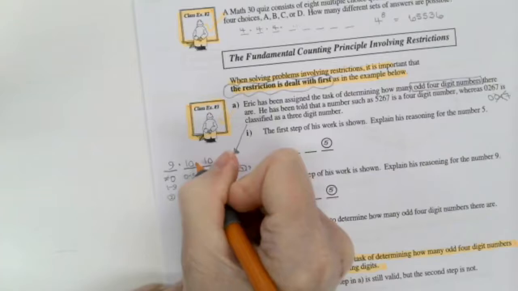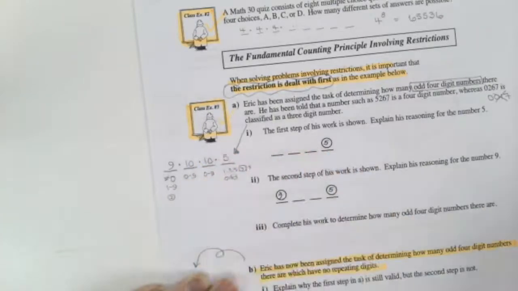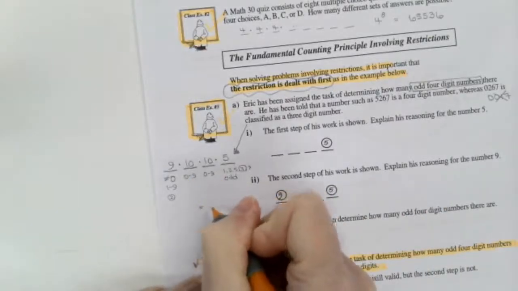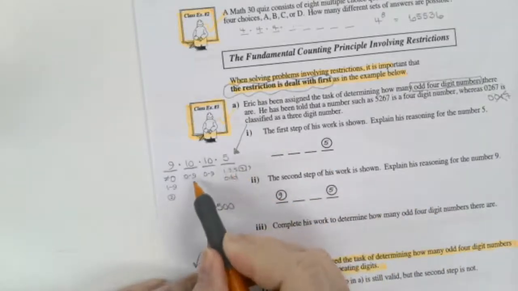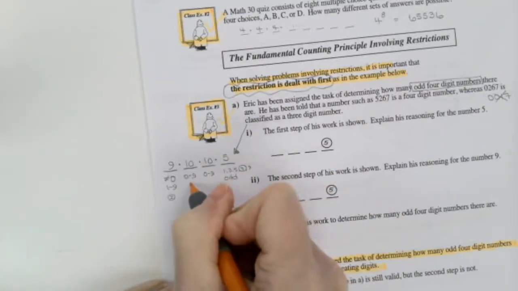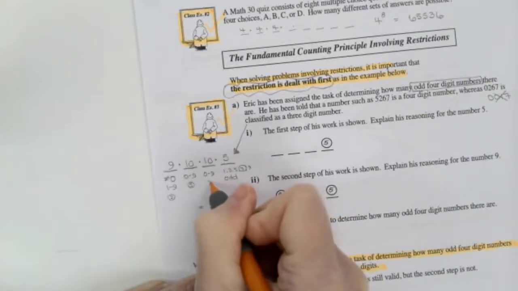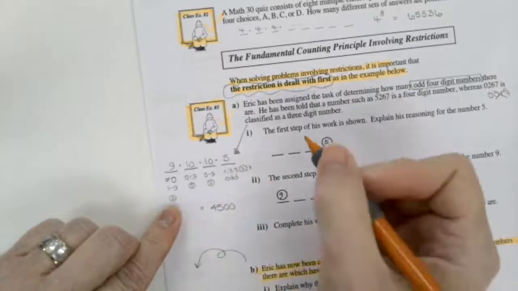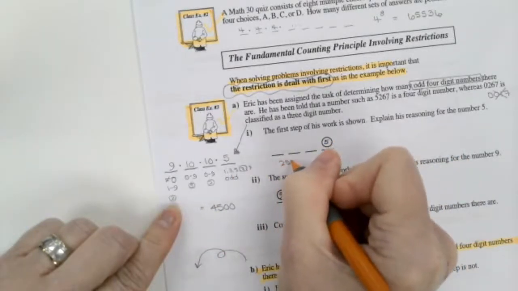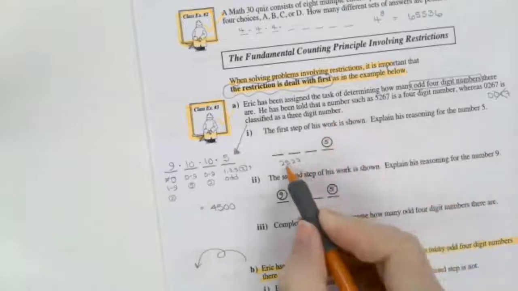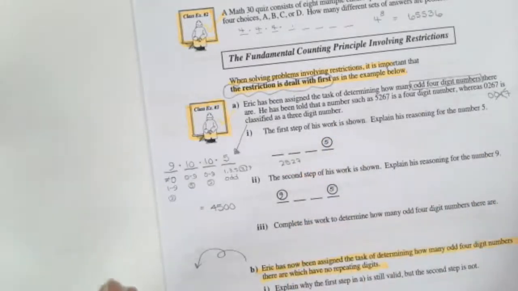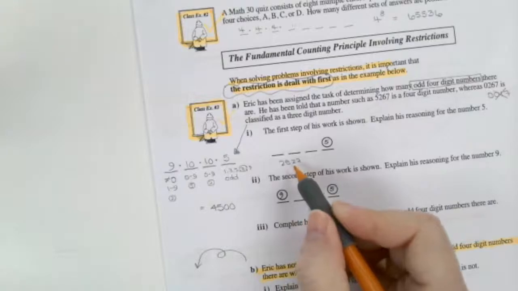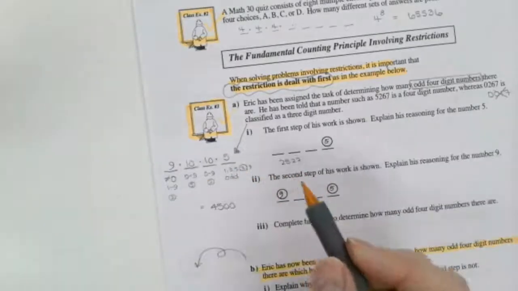I need a first digit and a second digit and a third digit and a fourth digit, so with "and" in between all of those, I multiply them together, and that gives me 4,500. So if I pick the number 5, what if I pick the number 2 again? It didn't say I couldn't. So the number I picked is 2, 5, 2, 7. Is it 4 digits? Yep. Is it odd? Yep. I don't really need to choose a number. This is just going to help me.